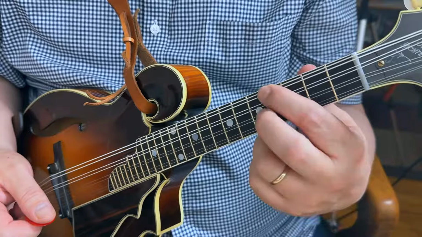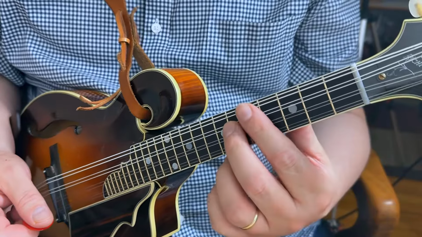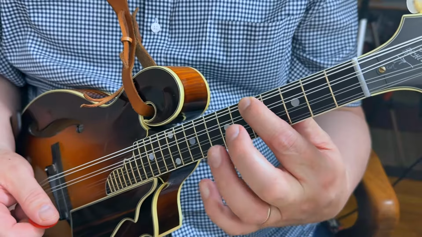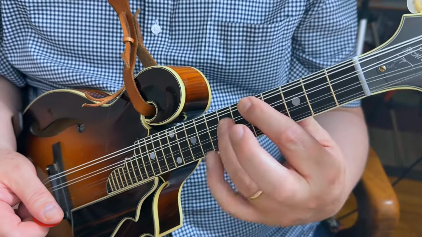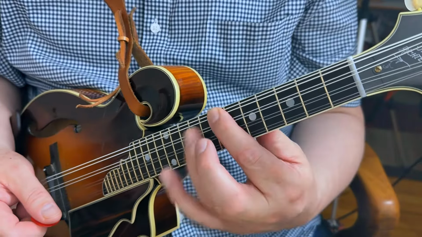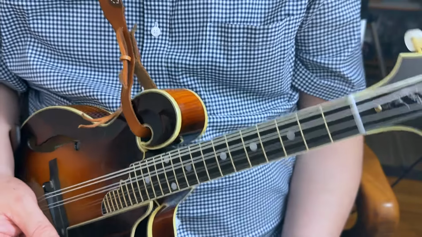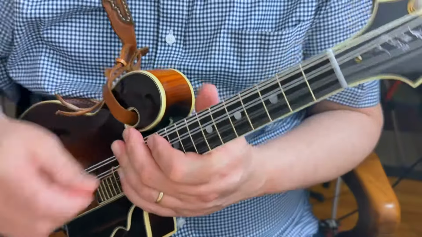So 4th fret, 5th fret. Then the next one is spaced by 2 frets. 5th fret, 7th fret, 5th fret, 7th fret, 7th fret, 9th fret, 9th fret, 10th fret. And again, it follows the pattern of the major scale.